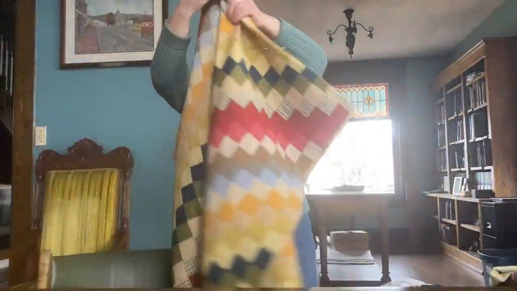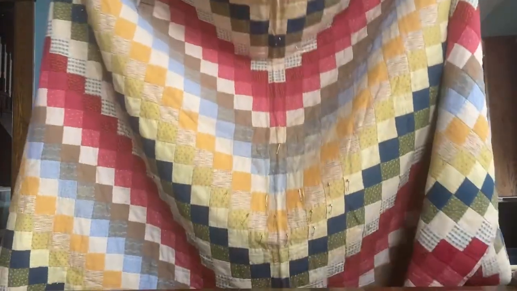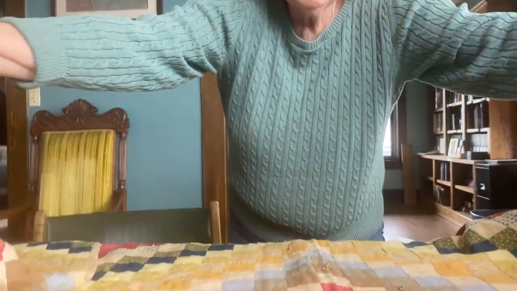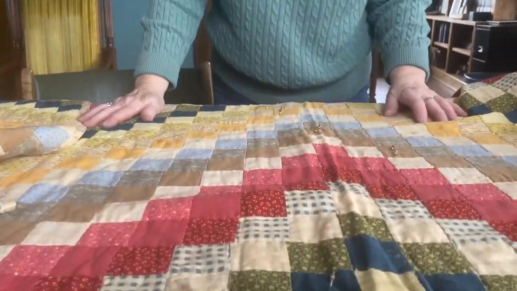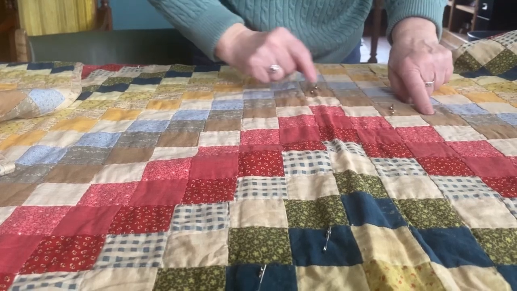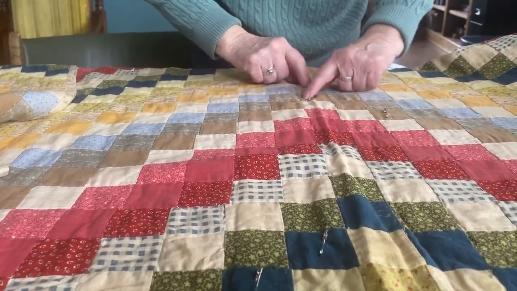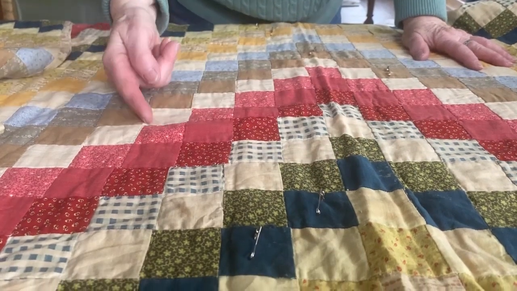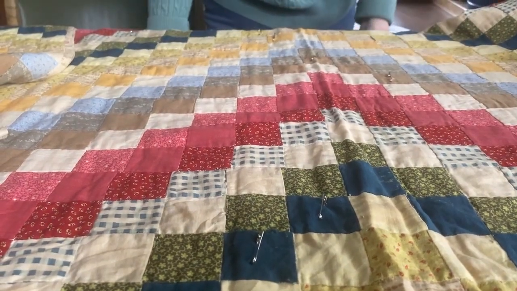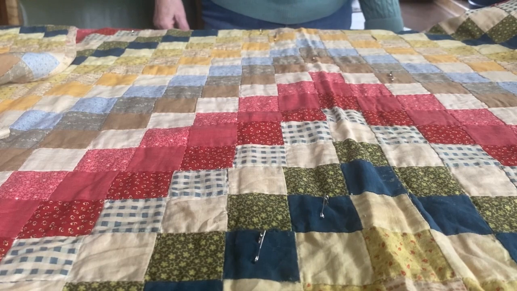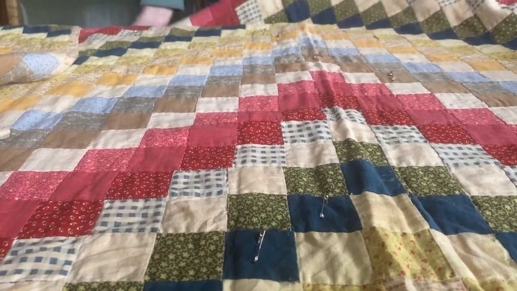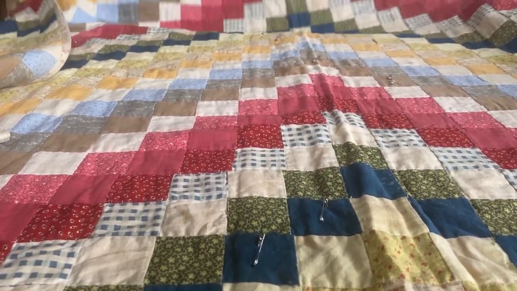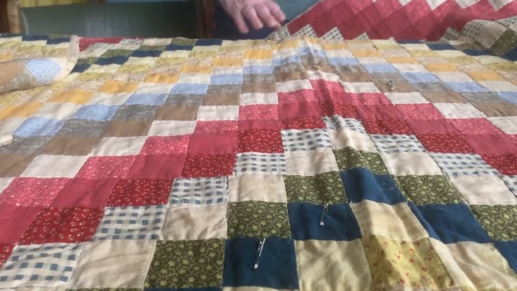Now, when she brought this to me, it didn't need huge repairs, but it was coming apart in places. There are places where, I already fixed that one, so there's a little shredding here, a little bit here. A lot of it had just come unstitched. What I suggest if you're doing your own quilt is lay it out on a table and get a lot of safety pins.